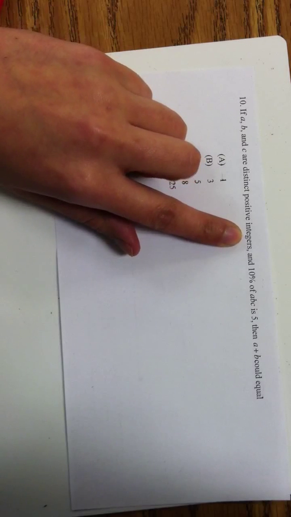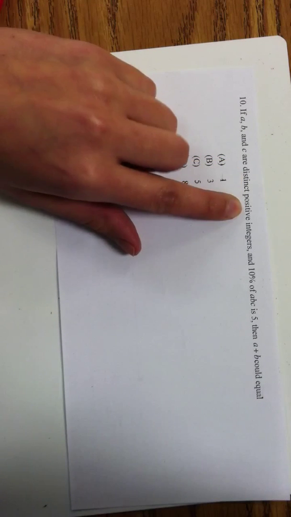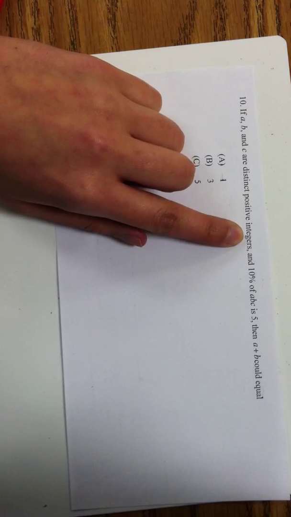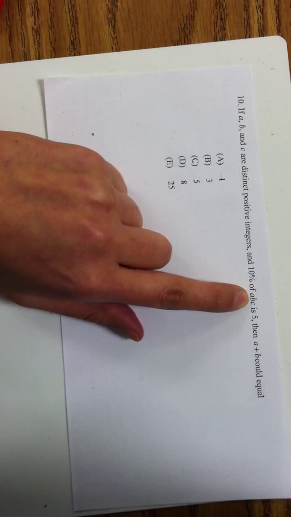The first thing we want to understand is that a, b, and c are distinct positive integers. That means that they are different, they are positive, and they are whole numbers. So you want to make sure that you understand those three words. Next thing we want to read is 10% of a times b times c is 5.